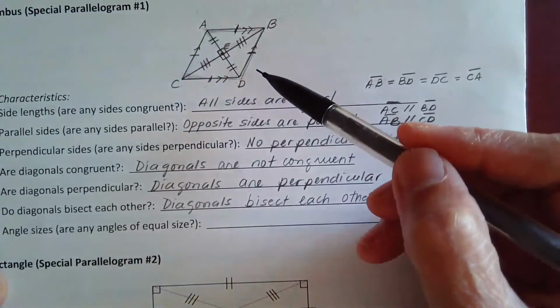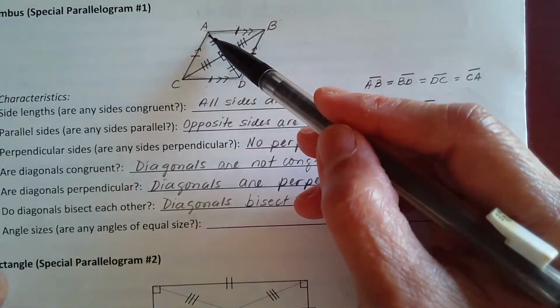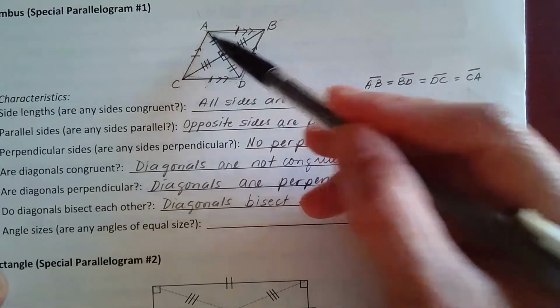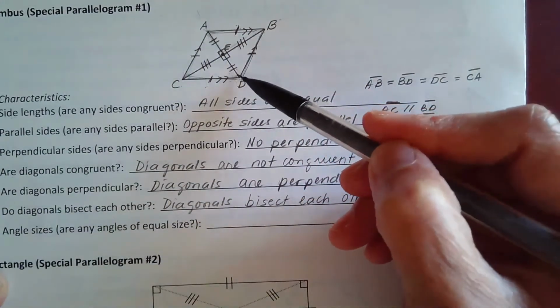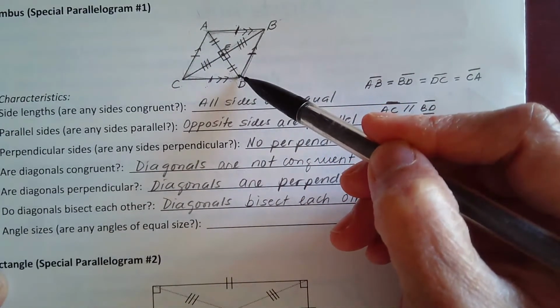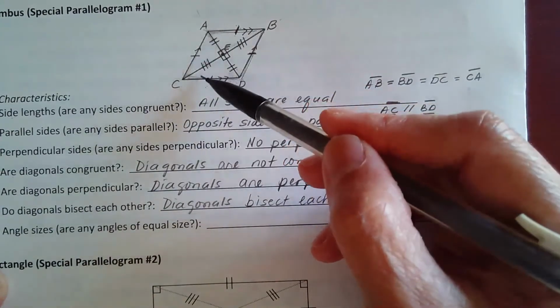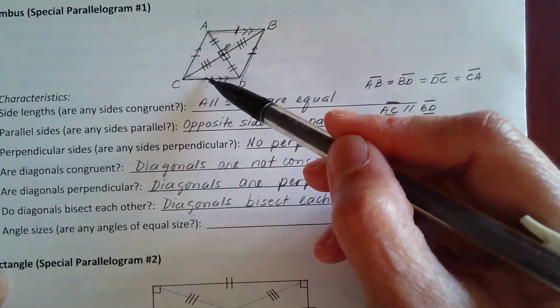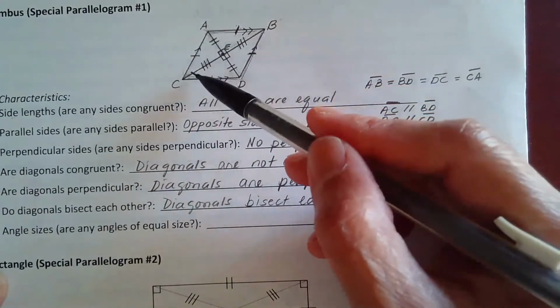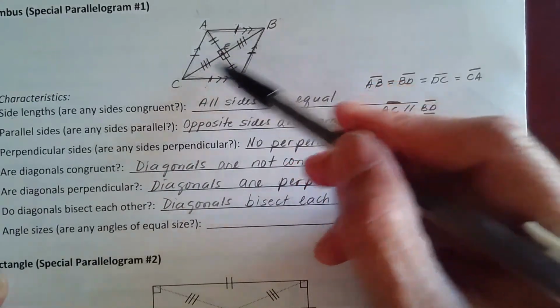Okay, so let me bring it down. Angle A is going to be equal to angle D. Okay, and they're opposite angles to each other. And then angle C is equal to angle B. And how are they situated? They're opposites to each other.